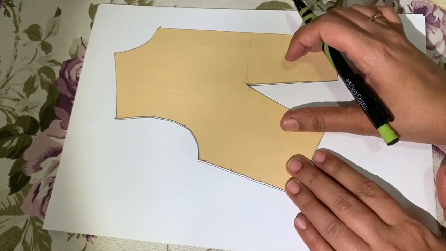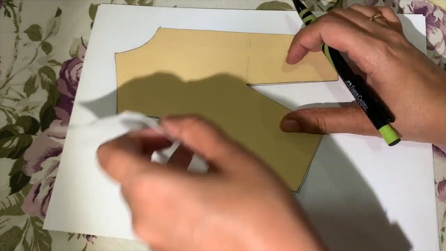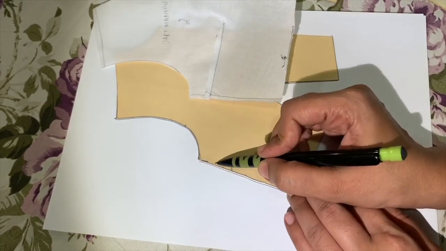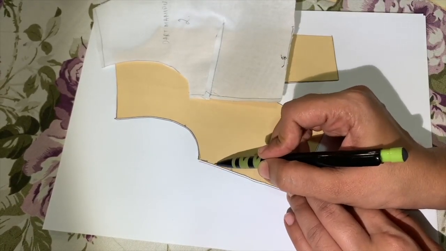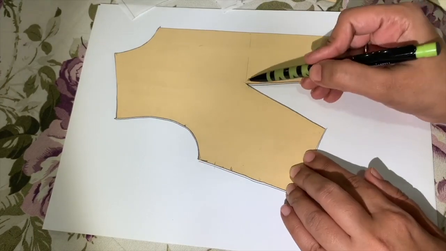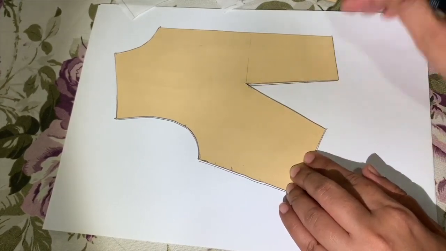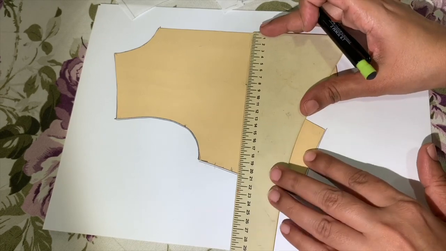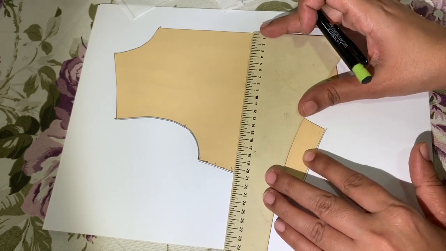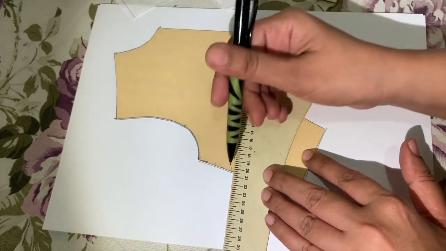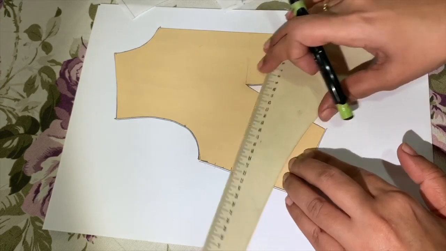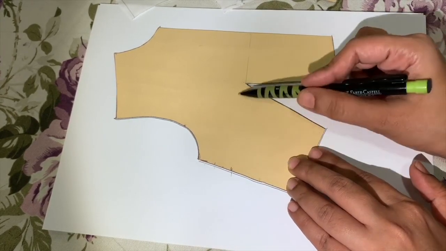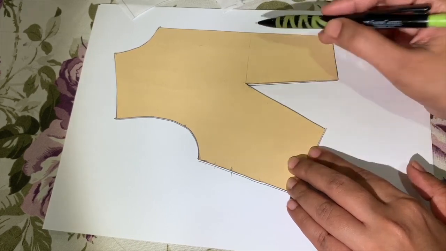All right, now my dart is at this side here. So I'm going to mark that point here at this side. In fact, this dart, you could just make it straight from the center. So you see this line over here? Follow that line and draw a straight line from here. So the side dart can be absolutely 90 degrees from your center.